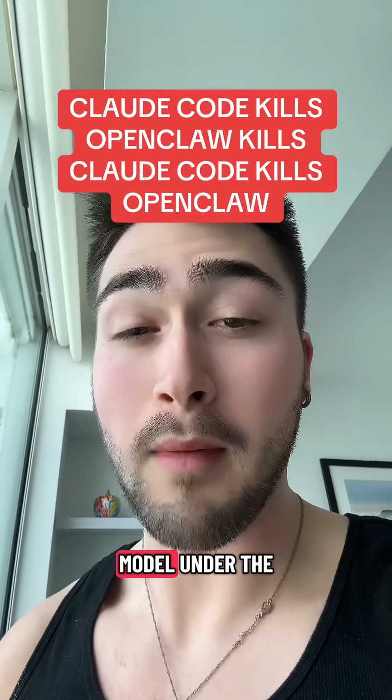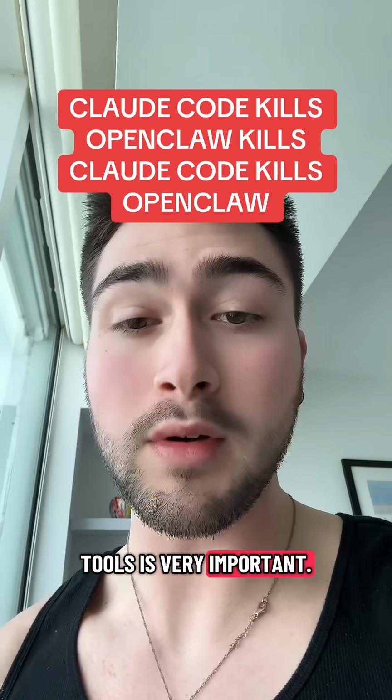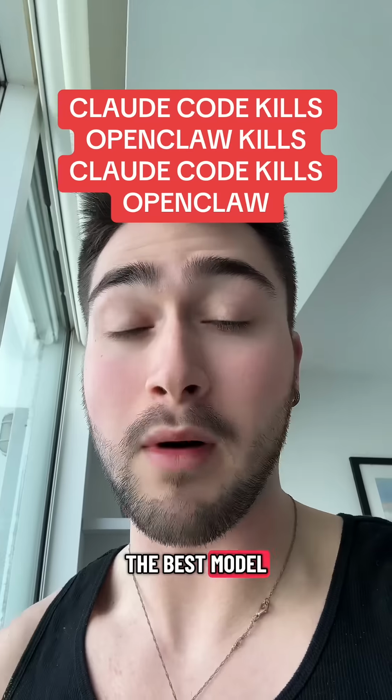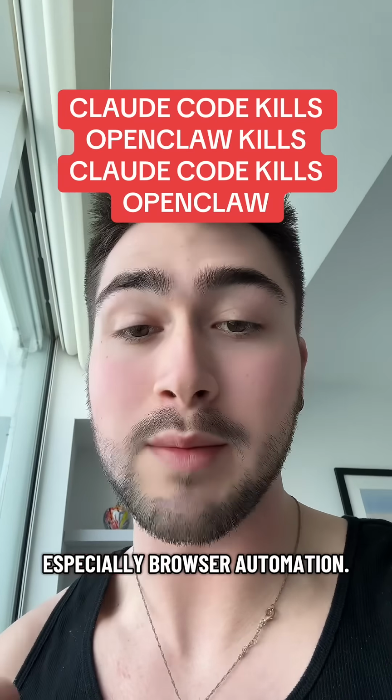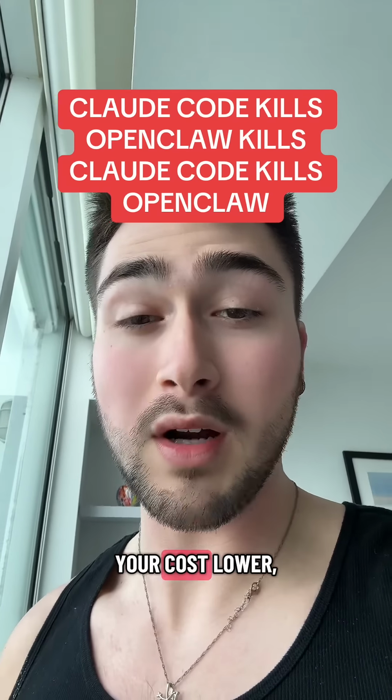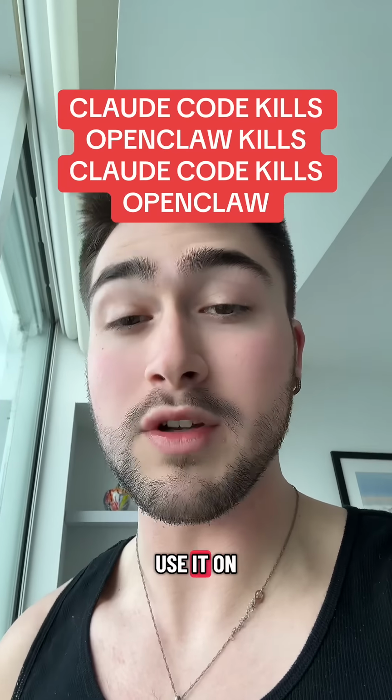The first thing to note is that the model under the hood of both tools is very important, and Opus 4.6 is by far the best model for these types of agentic tasks, especially browser automation. If that's important to you and you want to keep your costs lower, you should be using Claude Code because you can use it on their max plan.